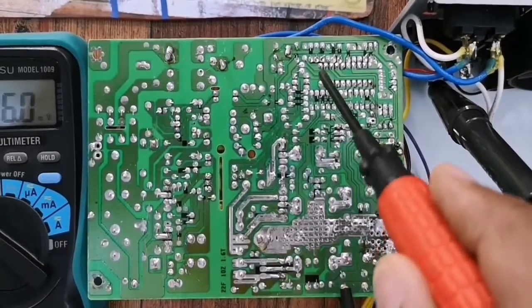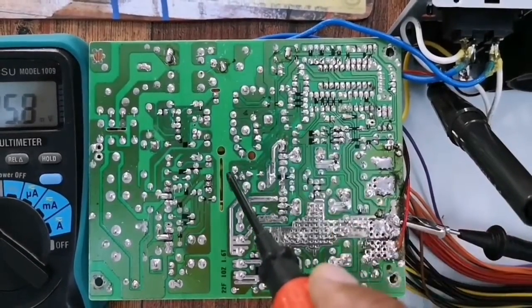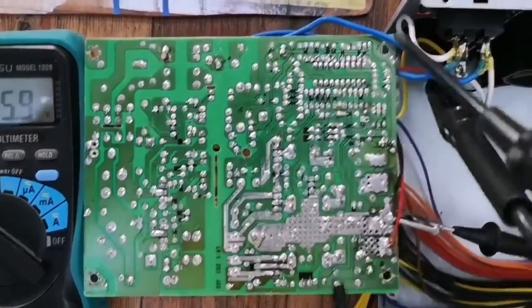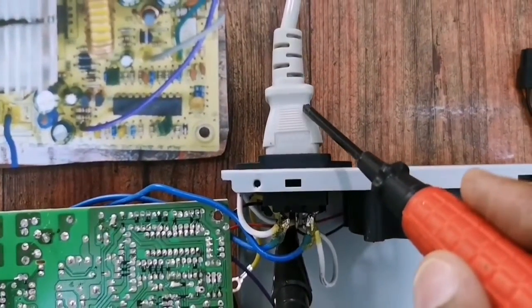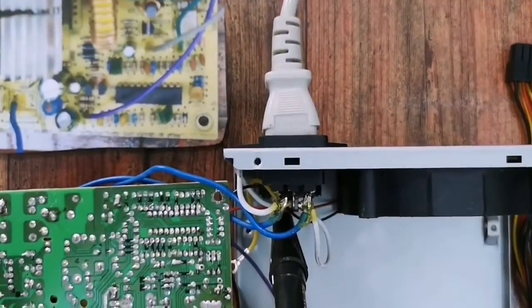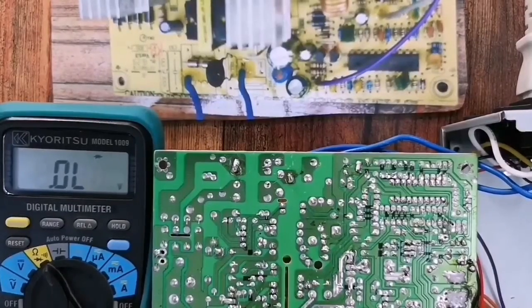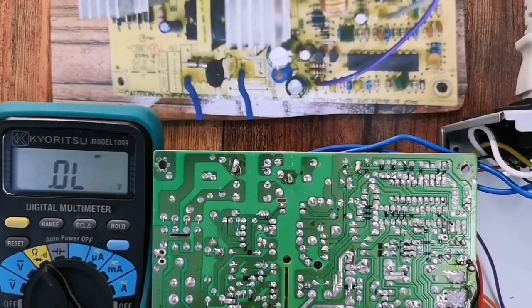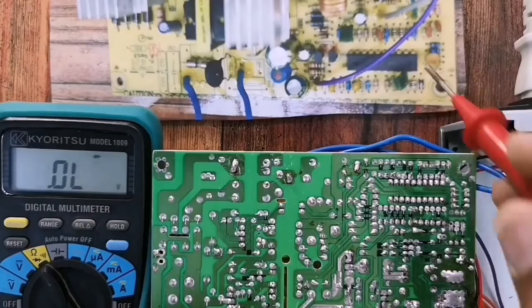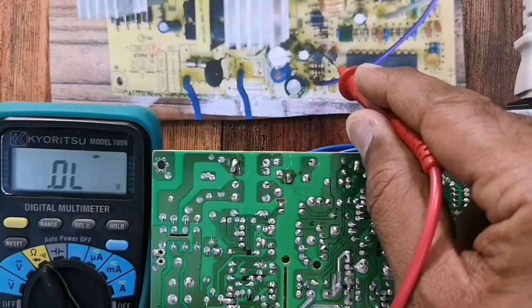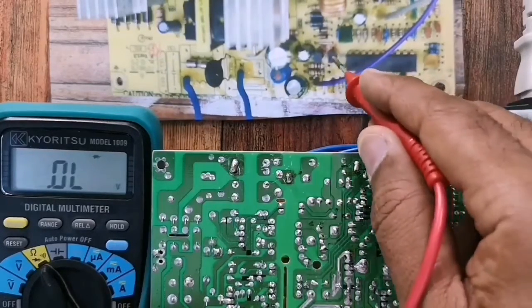So let's trace this part. I will switch off the AC to check this. The signal from the IC is going to 2 transistors. I expect NPN type.